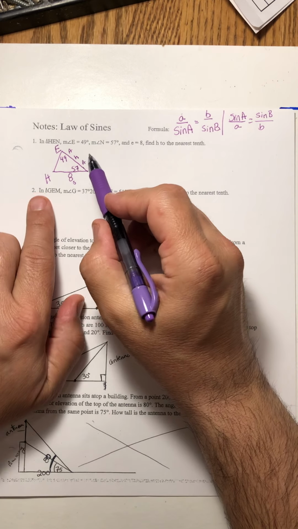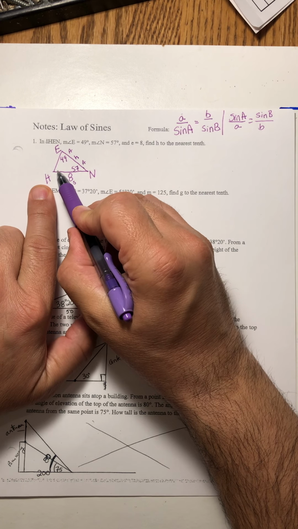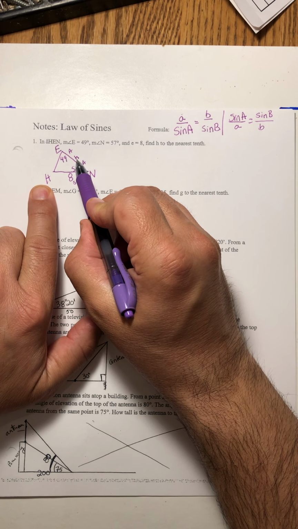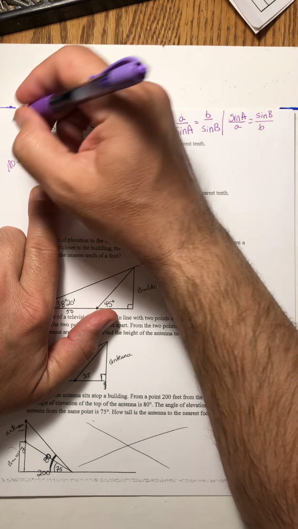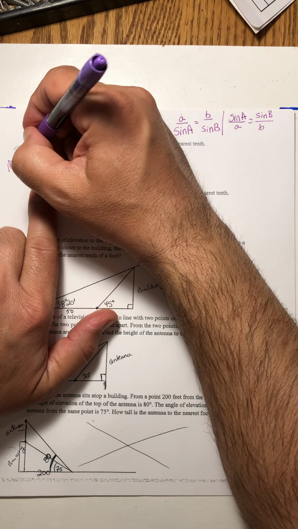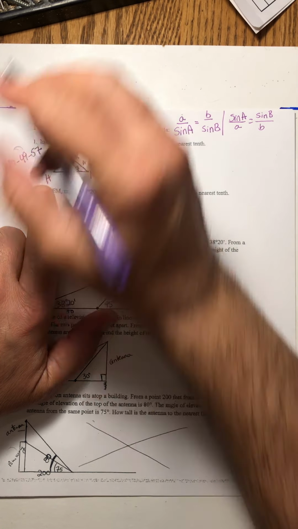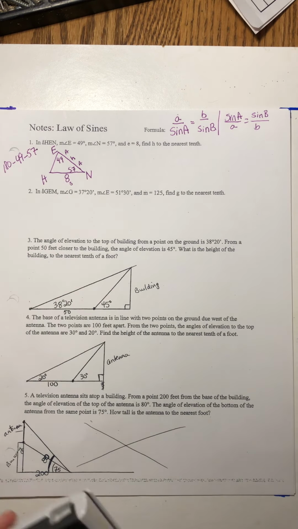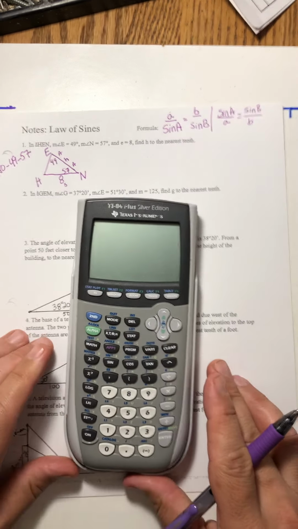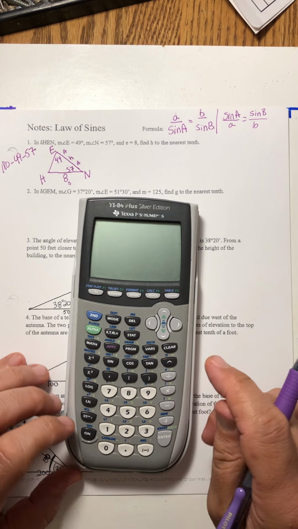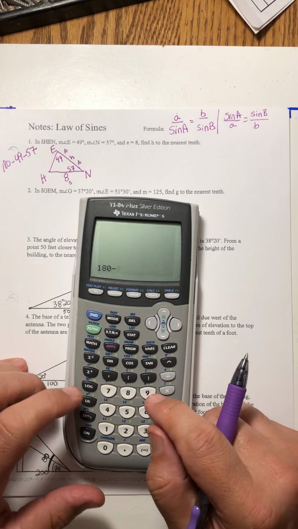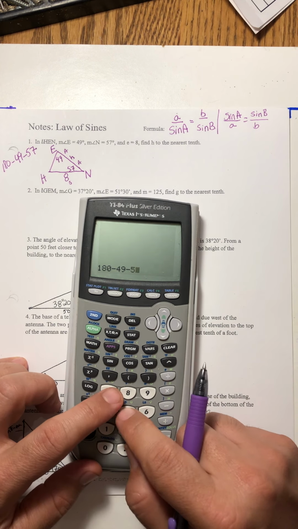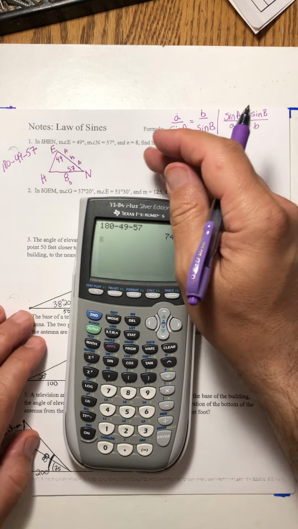Okay. So little h is across from capital H. Since we're looking for little h, we need to know this angle. Again, 180 minus your 49 minus your 57. Okay? I'm going to type that into my calculator. 180 minus 49 minus 57. That gives us 74.